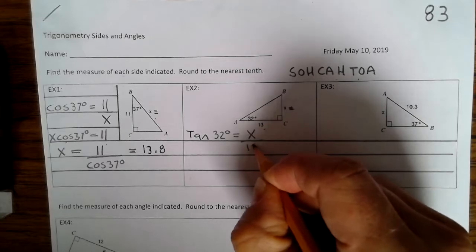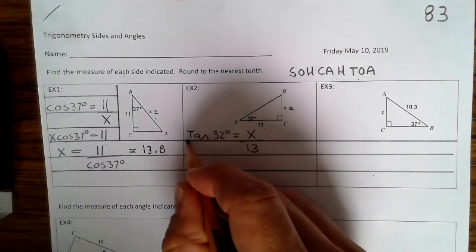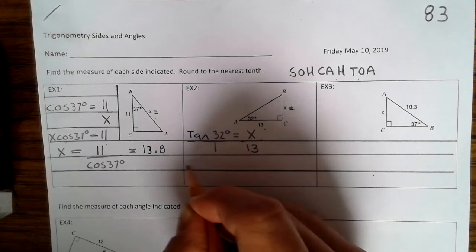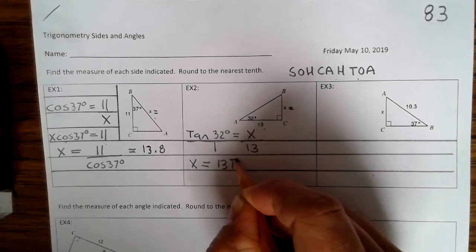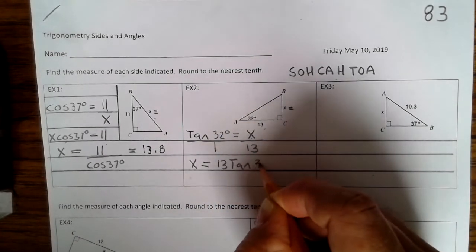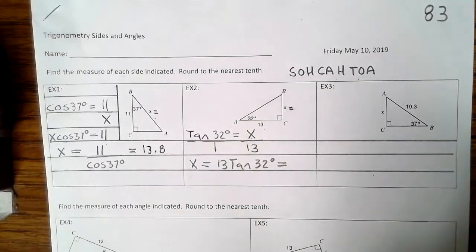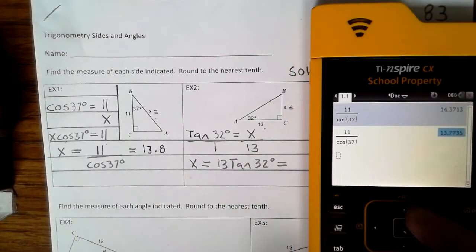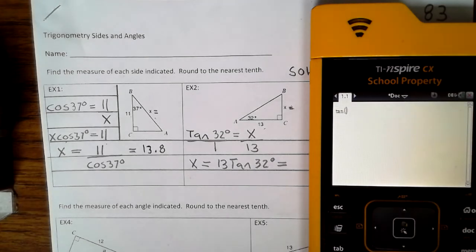Right, cross multiply, so then remember this is divided by 1, so 1 times x is x, and that's 13 times tangent of 32 degrees. All right, so let's put that in our calculator. So trig, tangent, oh, almost forgot, 13 times tangent of 32 degrees, which is 8.1.